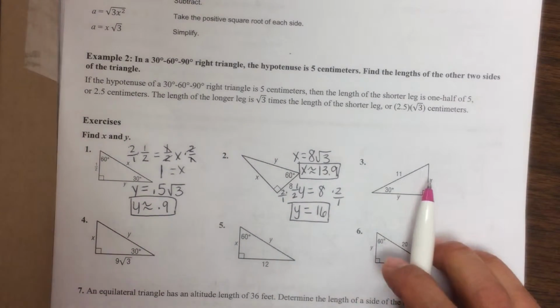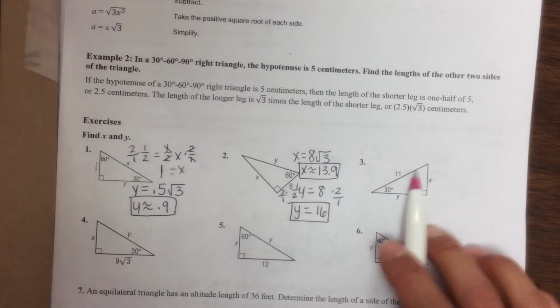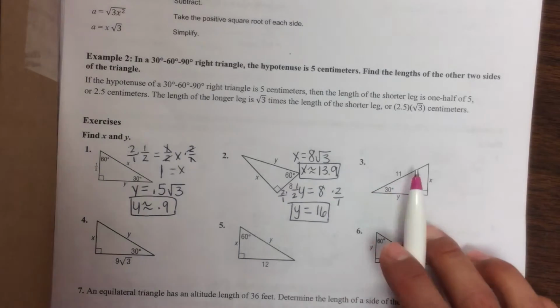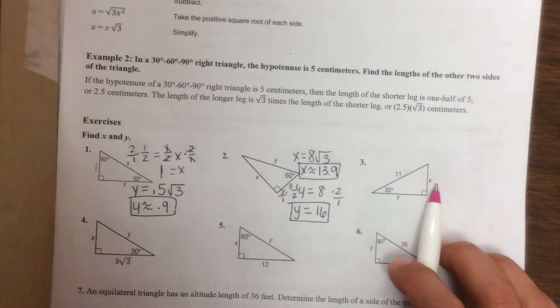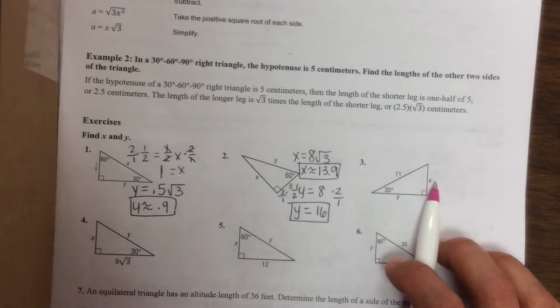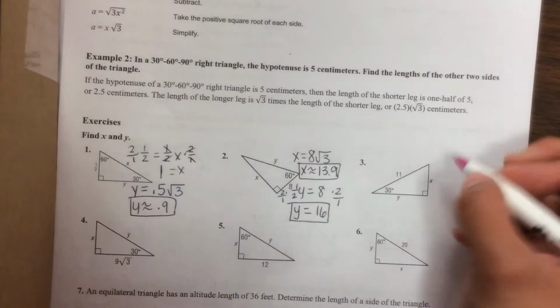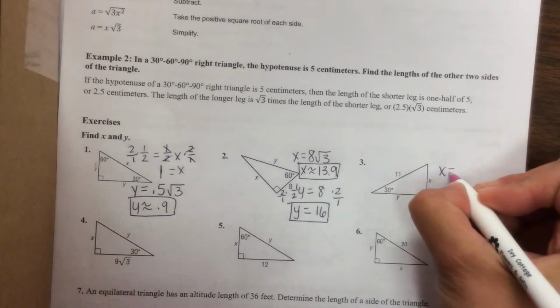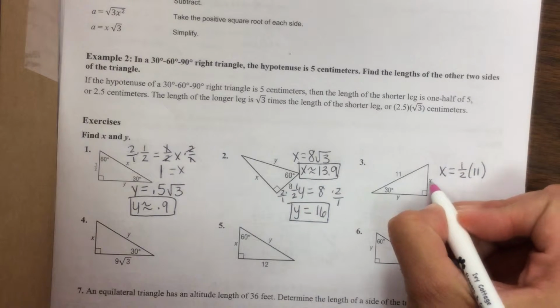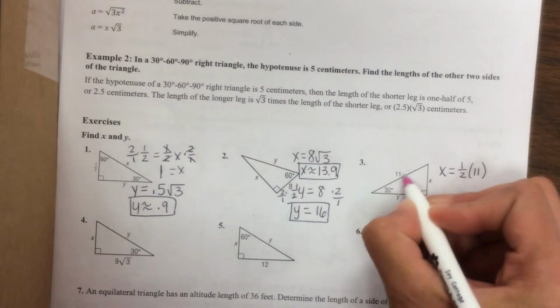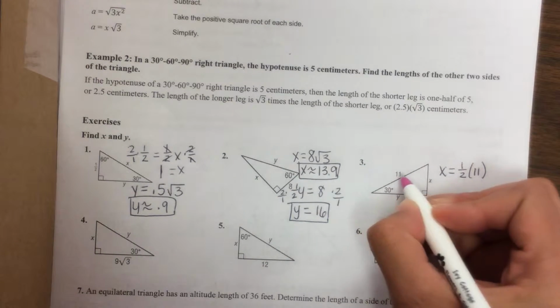Number 3. Now we don't have the short leg. All we have is the hypotenuse here. The hypotenuse is equal to 2x here. So we can actually find that by setting x equal to half of 11, because x is going to be half of this measurement here.